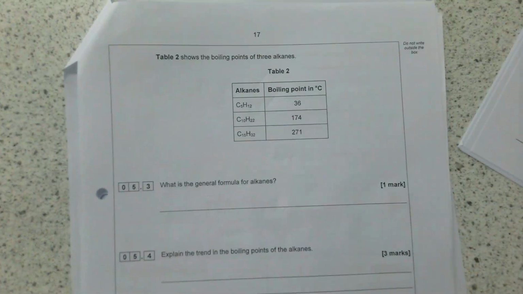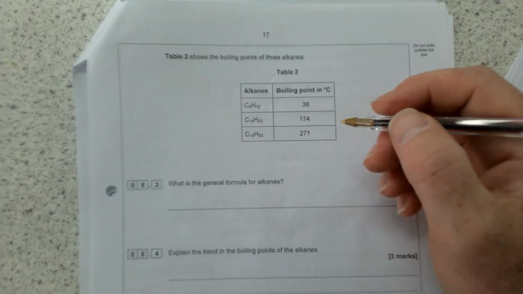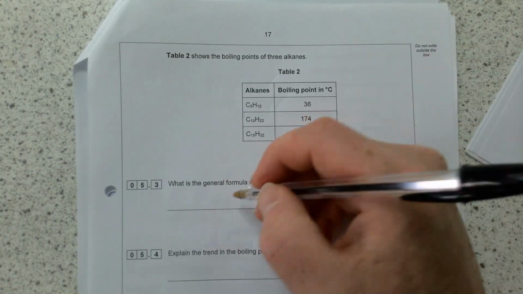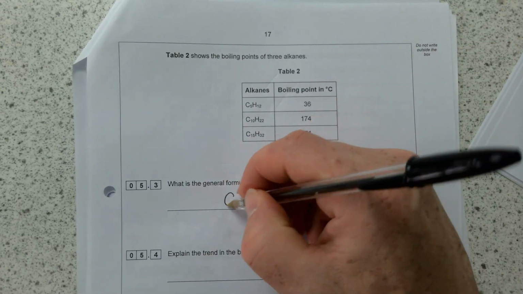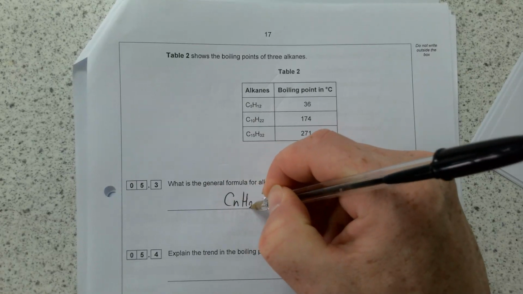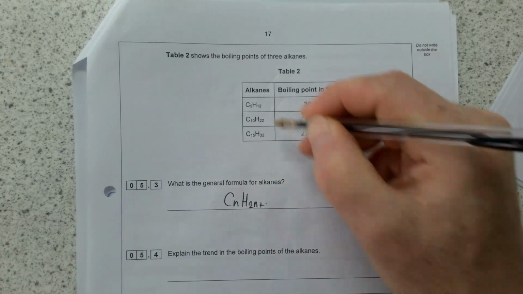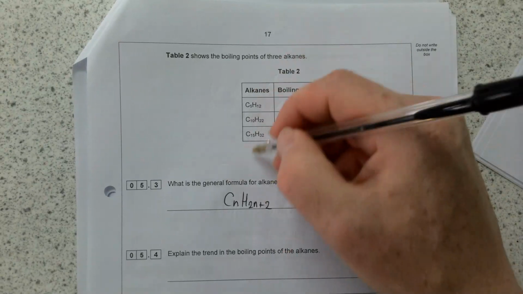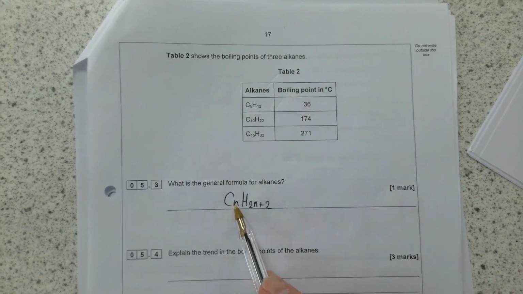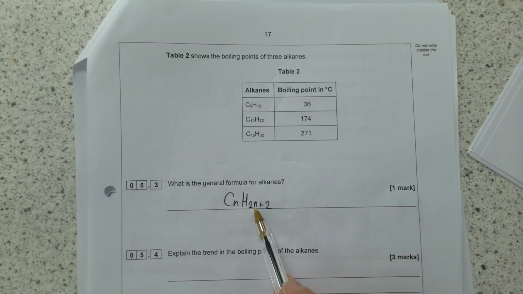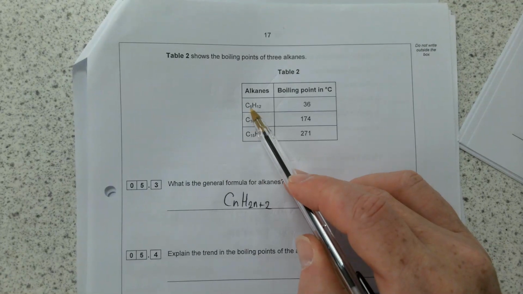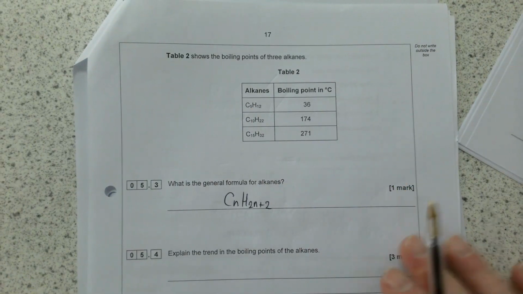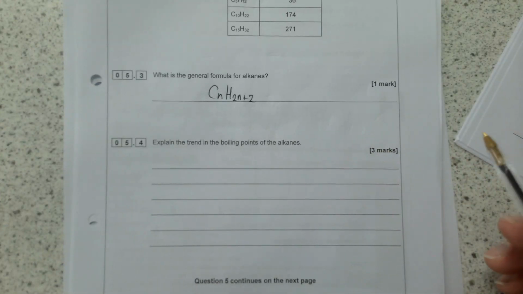Moving on. Question 5.3, general formula for alkanes. I mentioned earlier on in my walkthrough that alkenes are CnH2n, but alkanes, this is just a very, very common question. You can work it out actually if you think about it from the information you've got here, but it's however many carbons there are, which we call n, there's twice as many hydrogens, add 2. So if there's 5, you times 5 by 2, you get 10, add 2, you get 12. Right, so that's the general formula for alkanes.